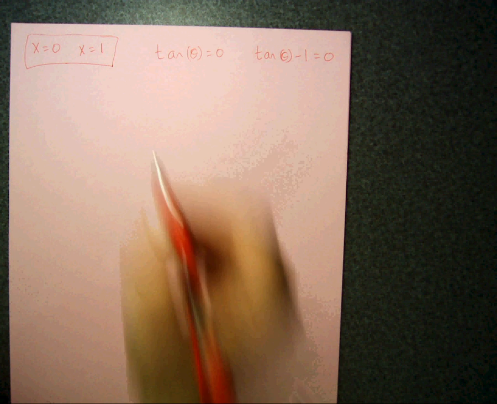Now I have two basic trig functions that we can solve. Remember that I'm not restricted to any interval. So the first equation, tangent of theta is equal to 0. I have my trig function all by itself, so I can go to my unit circle. What values of theta make tangent equal to 0? So 0, and then pi, and then 2 pi.